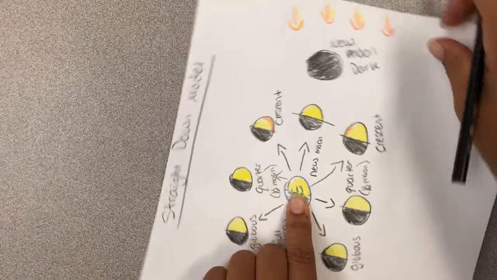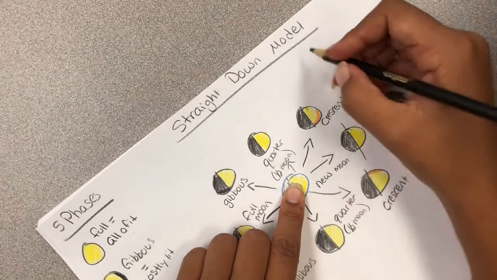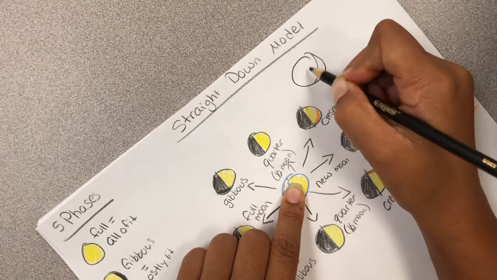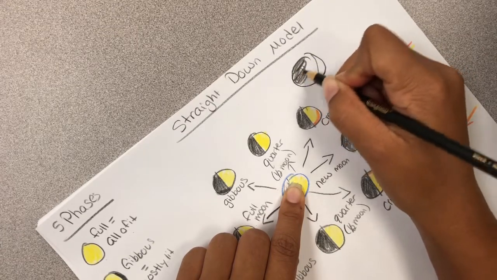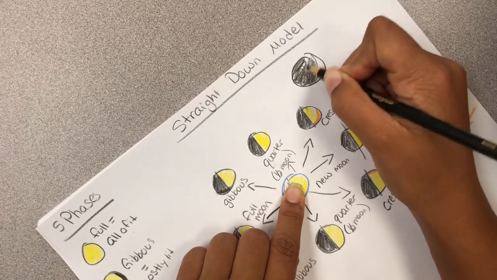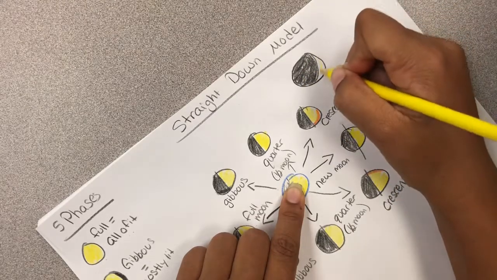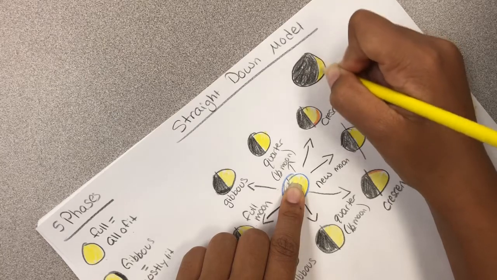Looking out from Earth's perspective in the sky, if we were going to look up, this is what we would see. Mostly dark moon with just a sliver.